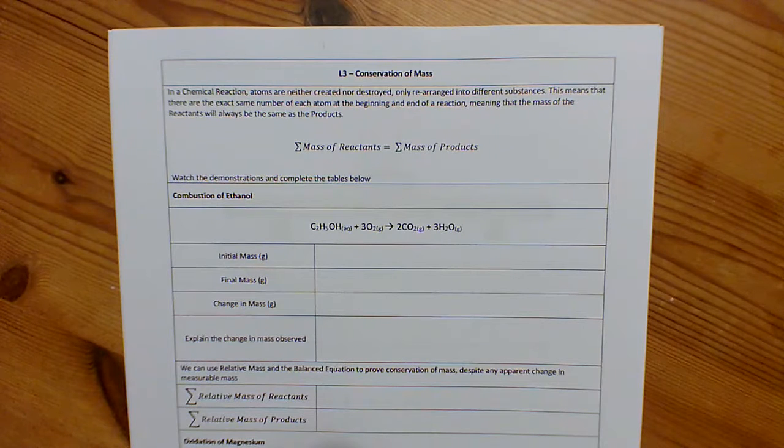So when we were balancing these equations, one of the things we were trying to achieve was to make sure we had the same number of atoms of each element on both sides of the equation. And that plays into conservation of mass. So if we're not losing or gaining any atoms, then the mass of the products must be equal to the mass of the reactants.